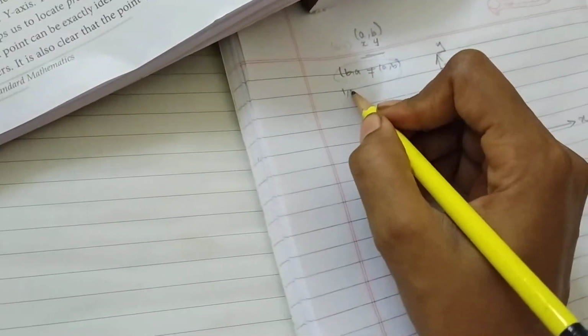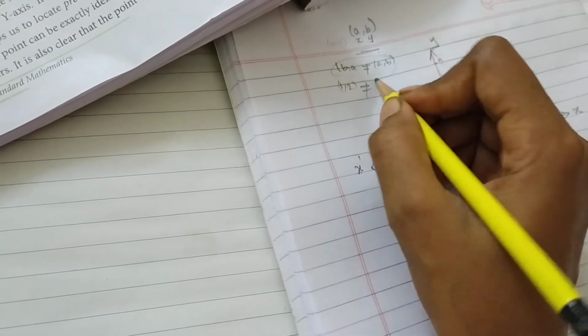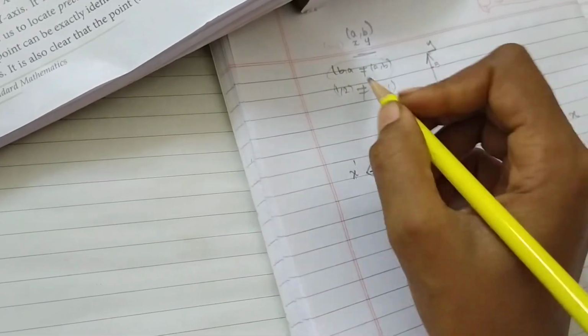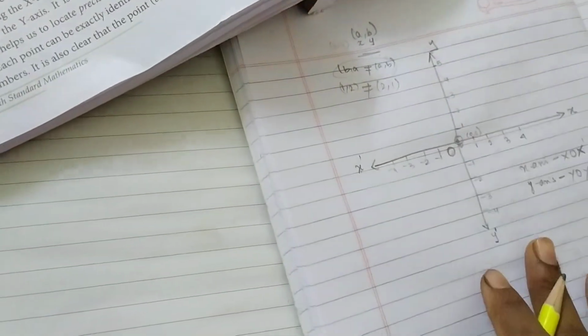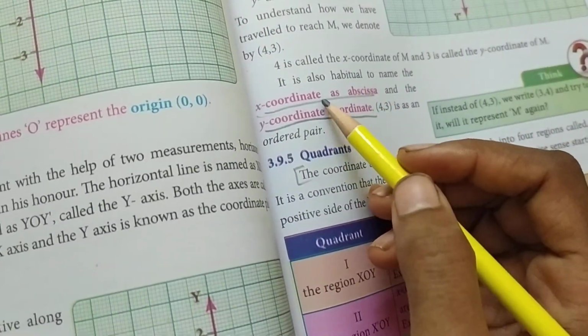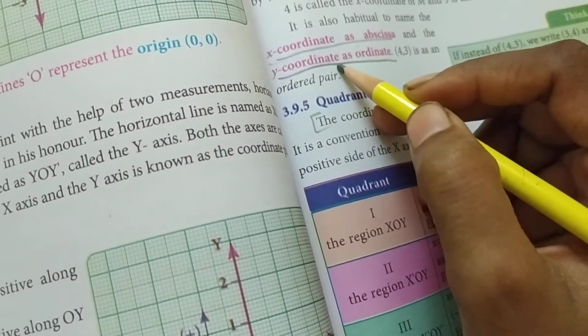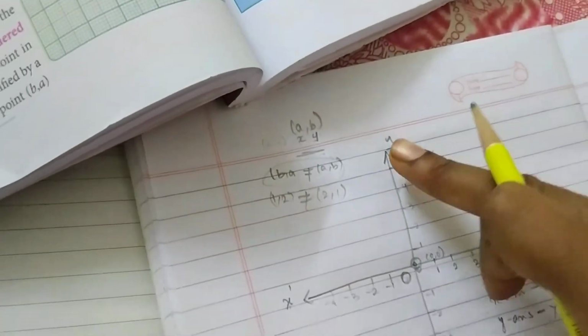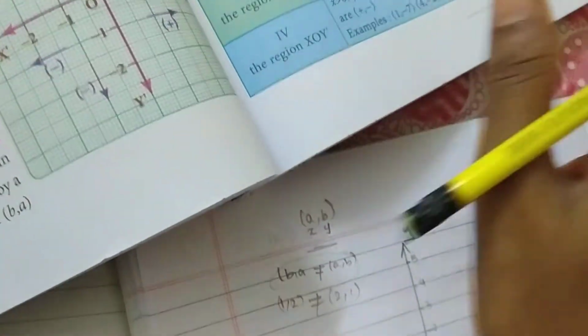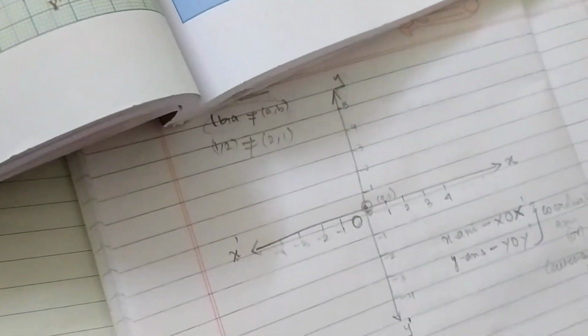If you have (1, 2), it is not equal to (2, 1). Don't change the order, otherwise the coordinates will be wrong. Basically, the x-coordinate on the x-axis is called the abscissa, and the y-coordinate on the y-axis is called the ordinate. These are the points they represent.